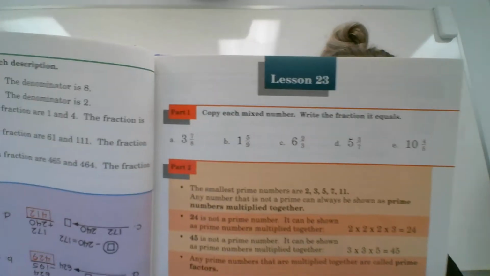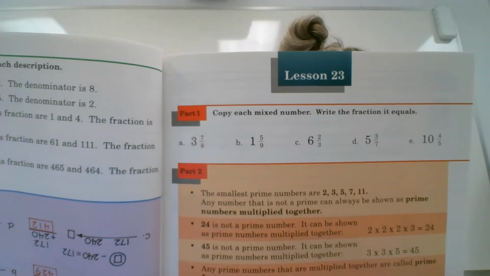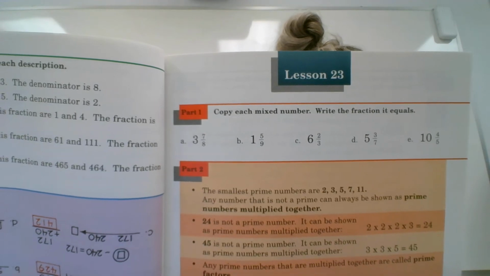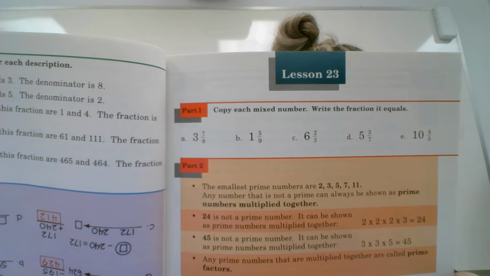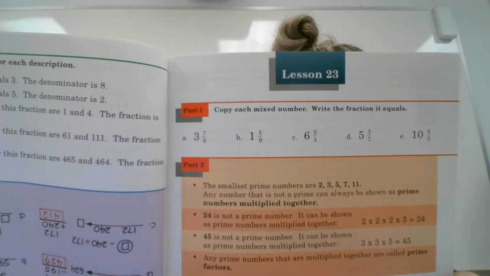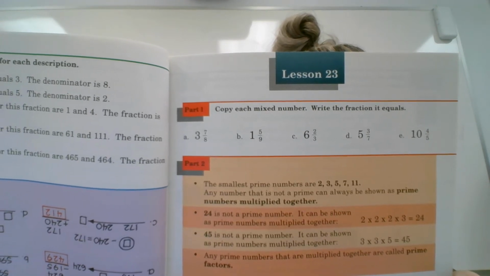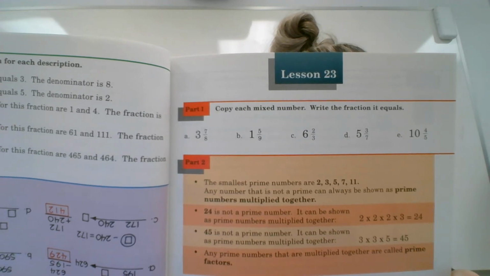Level E, lesson 23. Go ahead and open your textbook to part 1. These are mixed numbers, mixed fractions. Remember how to figure out the fractions the fast way. You start with the denominator, multiply by the whole number, and then add the top of the fraction. Go ahead and copy the numbers in part 1. Write an equal sign and write the fraction that it equals.